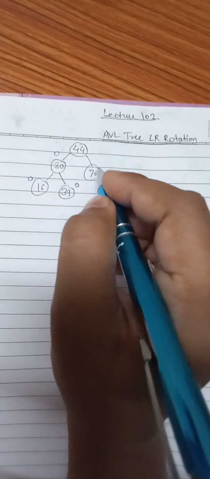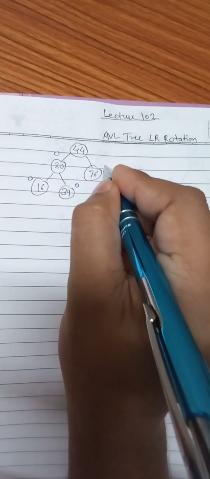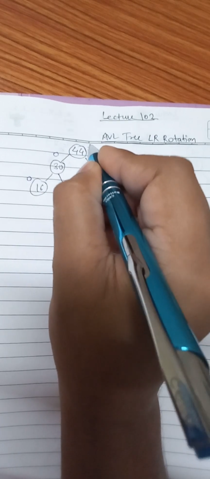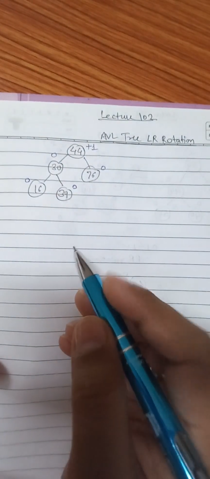30 has one child on the left hand side and one child on the right hand side, so plus 1 minus 1, 0. 76 has no child, so 0. 44 has two levels on the left hand side, so plus 2. One level on the right hand side, so minus 1. Plus 2 minus 1, so plus 1. It is balanced, no problem.